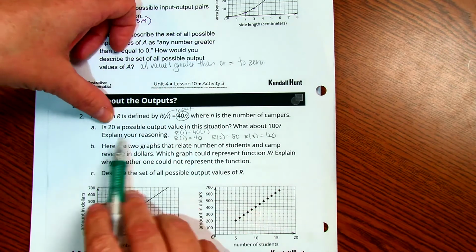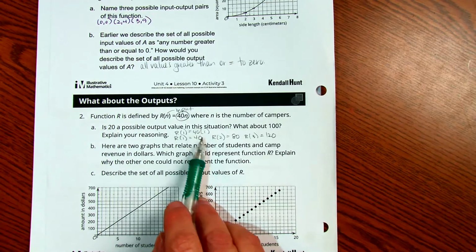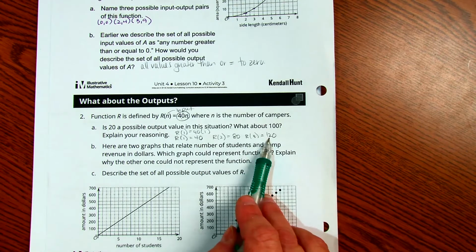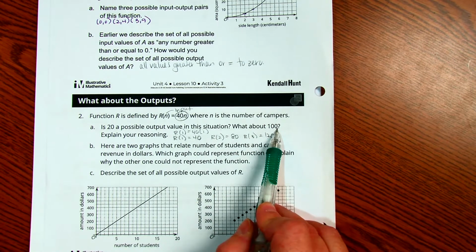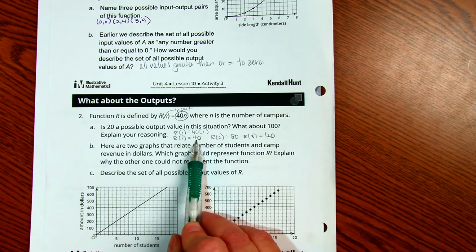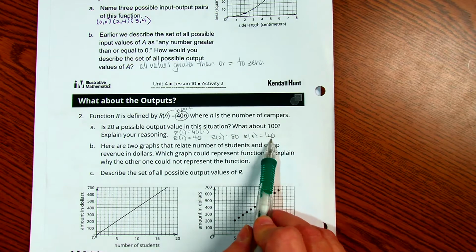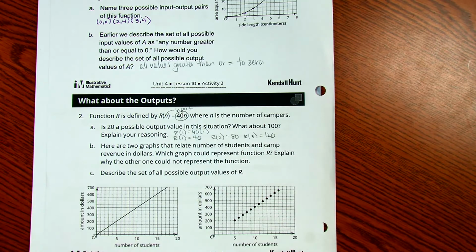So let's answer the question, is 20 a possible output value in this situation? And the answer is no, because it needs to go by multiples of 40. Same thing about 100. Can I possibly get an output of 100? We went from 40 with one camper, 80 with 2 campers, and then we jumped all the way to 120 with 3 campers. So the answer is no. So we are not getting that multiple of 40.